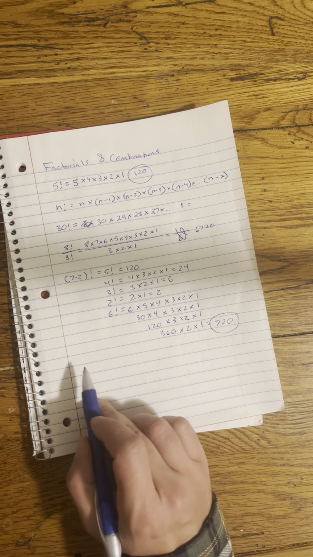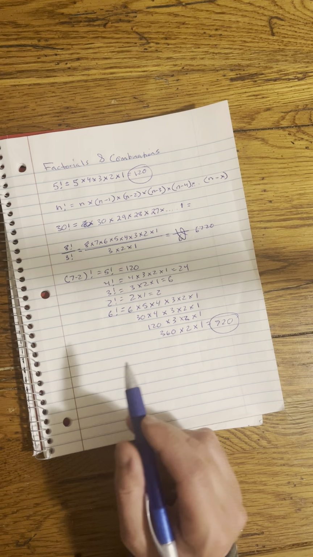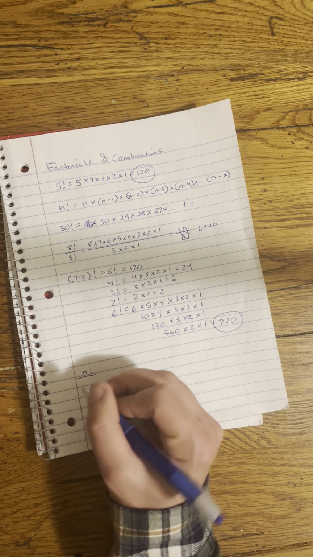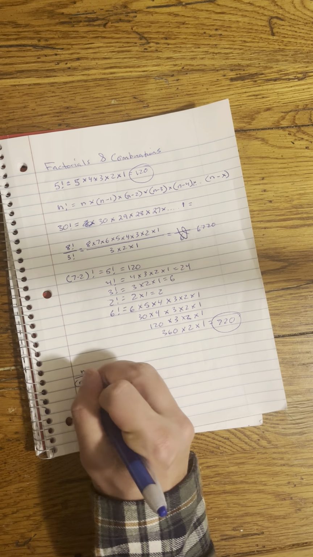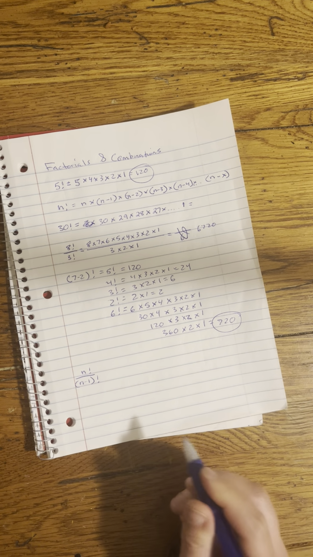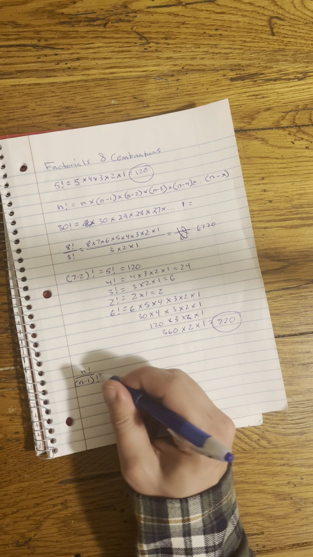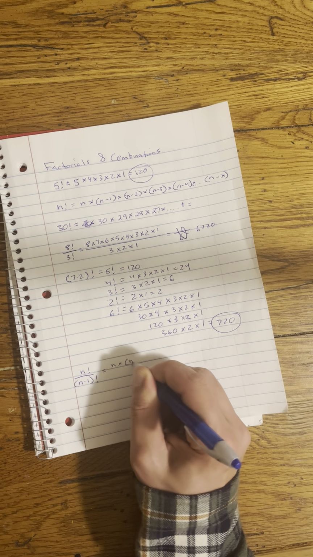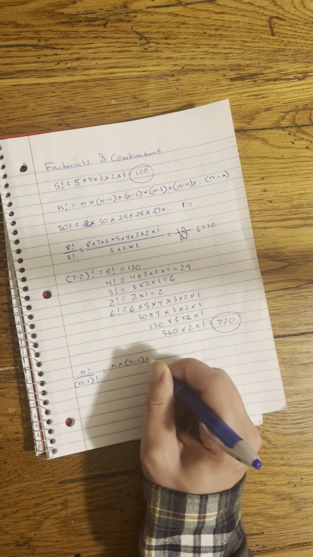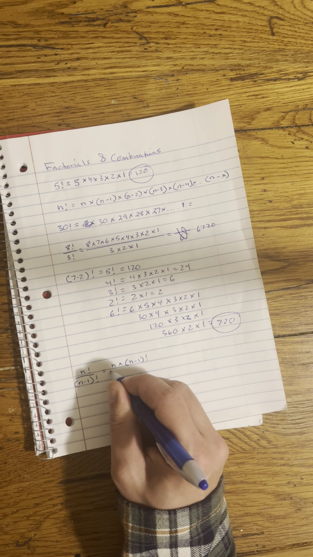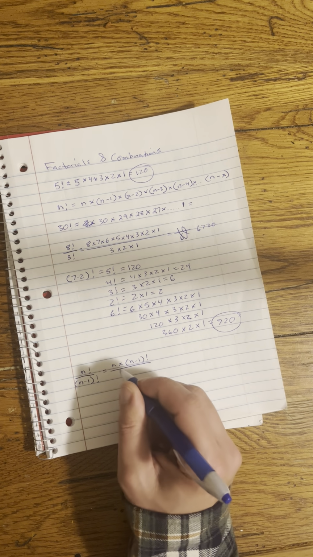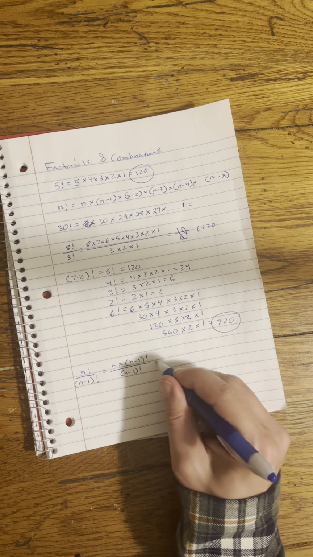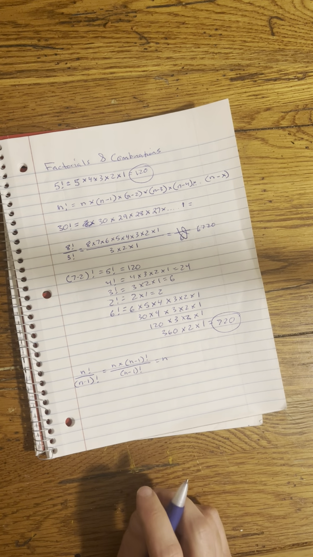Now, there's other things. So this is closer to what you're going to see in statistics. If you're taking statistics right now, you've probably seen it. n factorial over n minus 1 factorial. That's the formula. And this is n times n minus 1 factorial over n minus 1 factorial equals n.